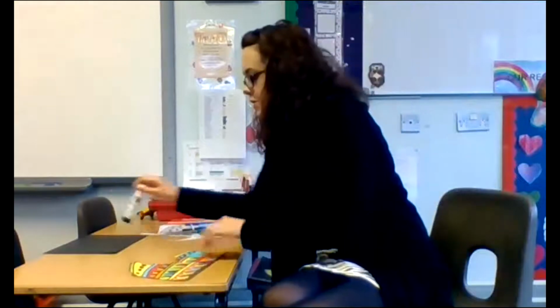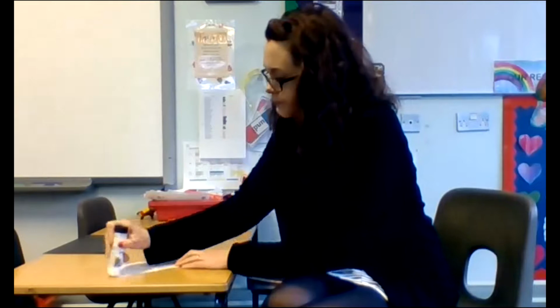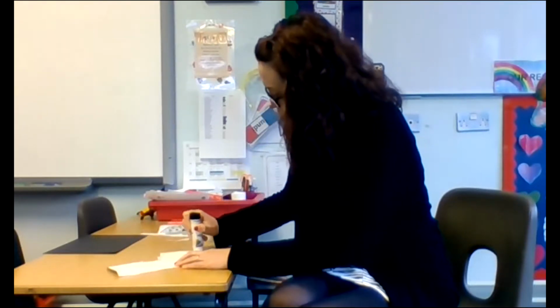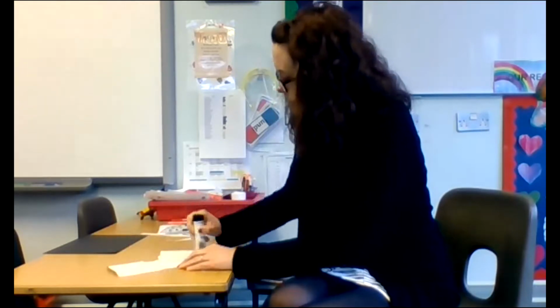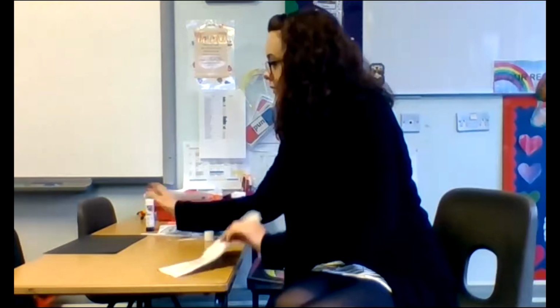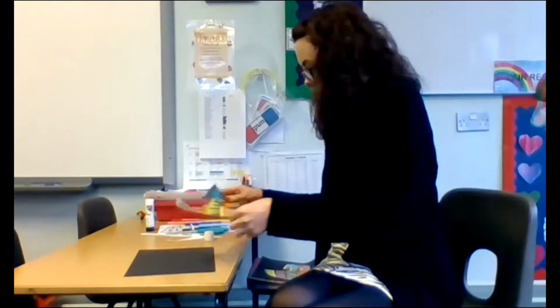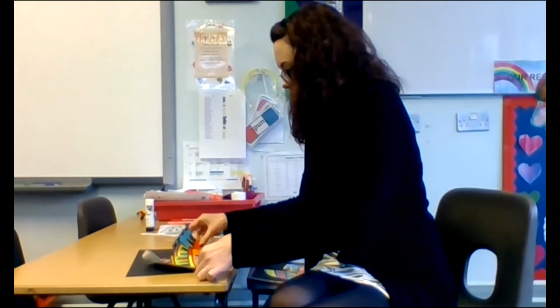Then all you need is your glue, whichever type of glue you've got, and we go all around the outside of it, so it doesn't start to peel off. Then you can do a bit in the middle as well. If you have got a piece of black card, it looks really good. Stick that on. Make sure it just about fits onto mine.